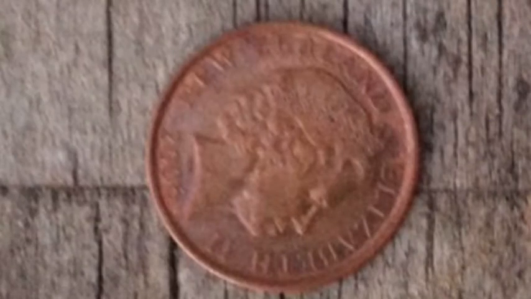As you can see here, we have a dirty coin. This coin is dirty due to something called copper oxide, which forms over the coin. Copper oxide forms because the copper in the coin reacts with the moisture in the air.